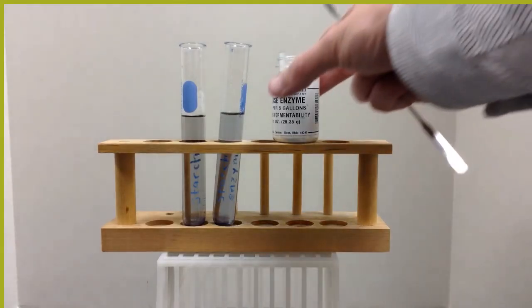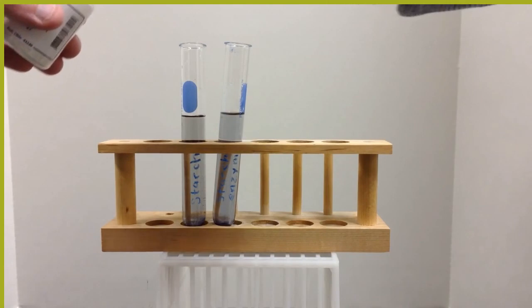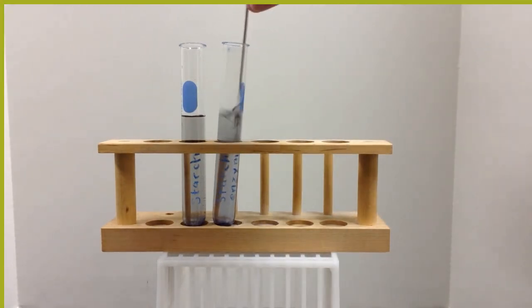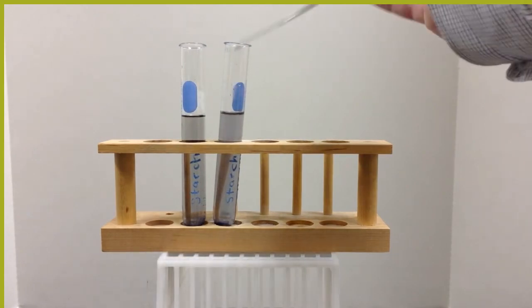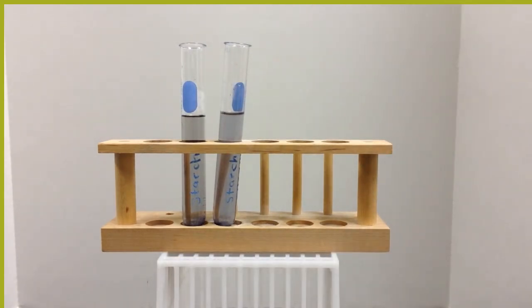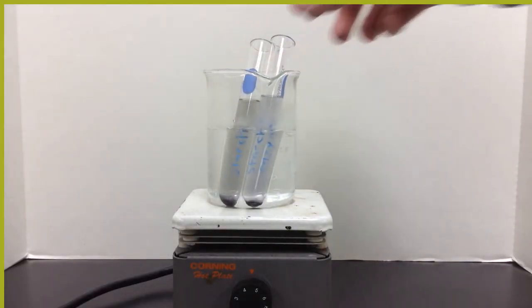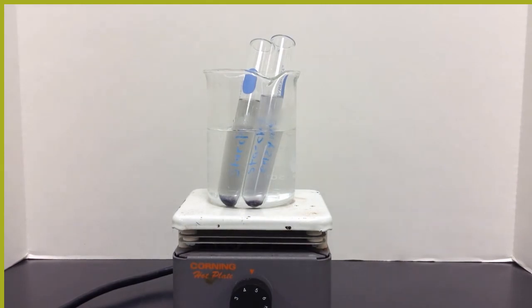Our iodine solution has been used to show that both of these test tubes contain starch. To one test tube, we'll add an enzyme that will digest these starch molecules. The enzyme we'll be using is called amylase. It's the same enzyme that's found in your saliva, and allows your body to start digesting starches as soon as you begin to chew your food. We'll place both of our test tubes into a warm water bath. This will allow our enzyme to work much faster.